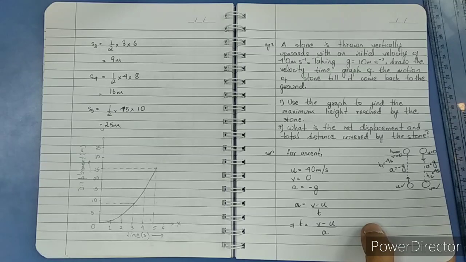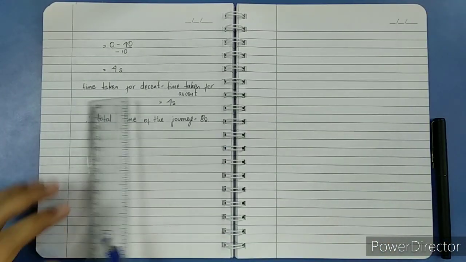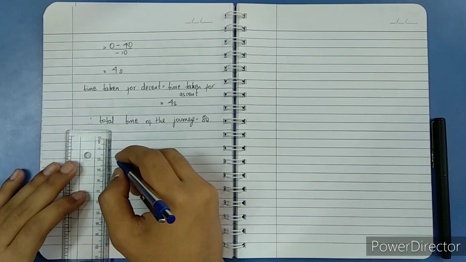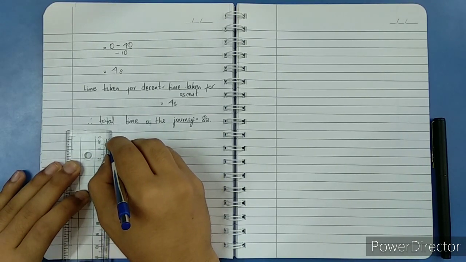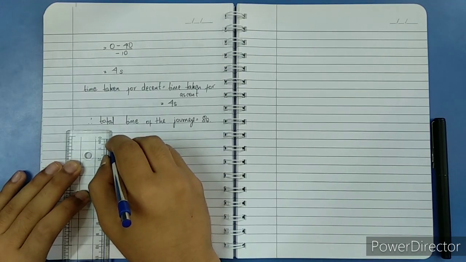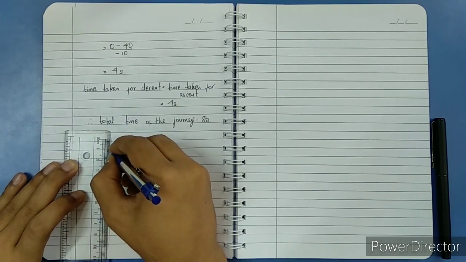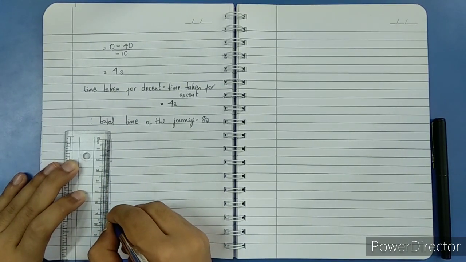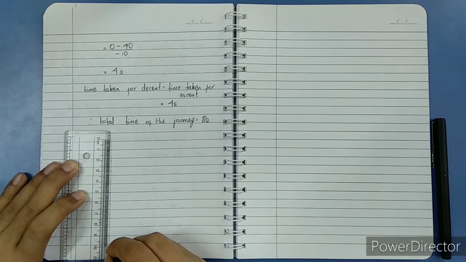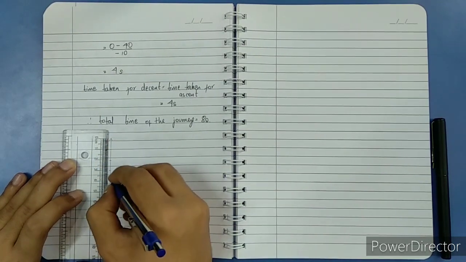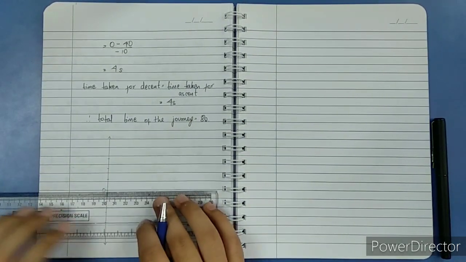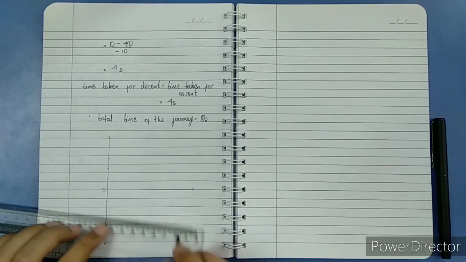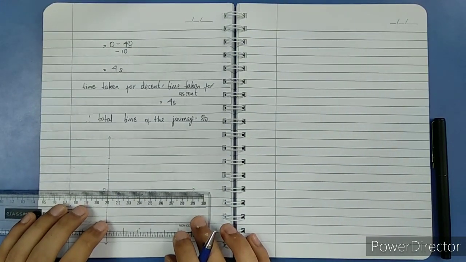Okay, now let's make the graph. We have already studied that velocity can be positive as well as negative. So here we'll also have negative velocity.